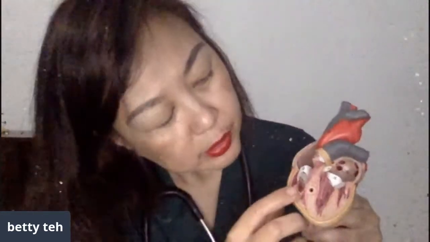If we look anatomically at the heart, there are valves, so there are valvular heart diseases. The whole heart is made of muscle, so something may go wrong with how the heart functions.